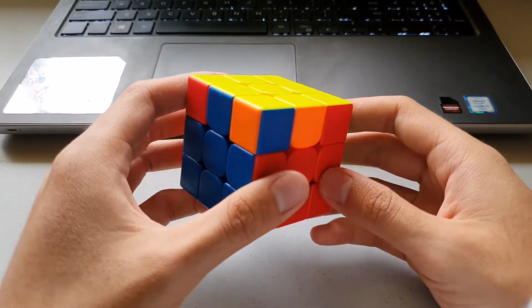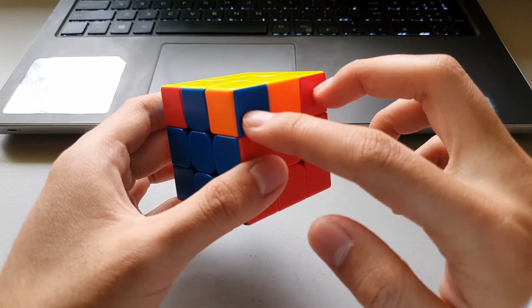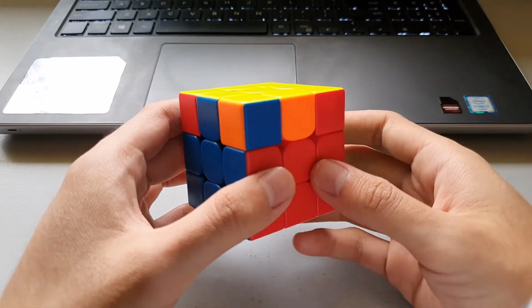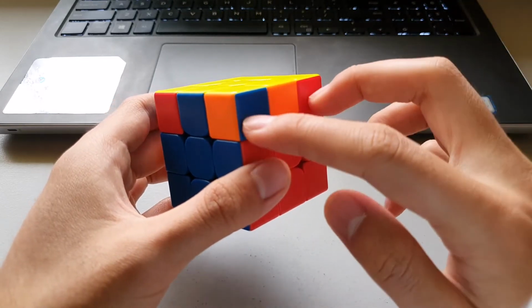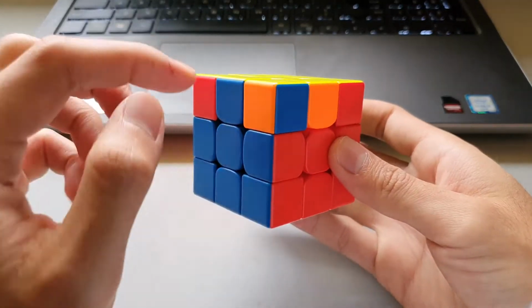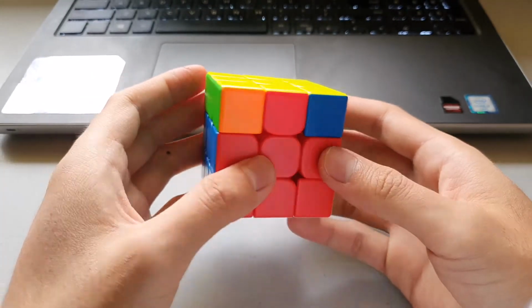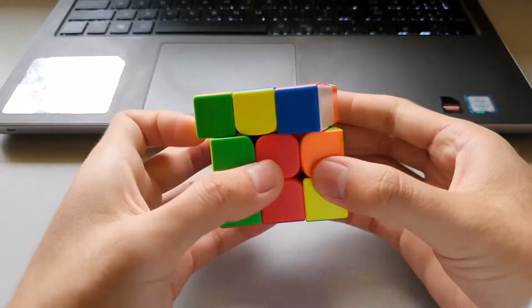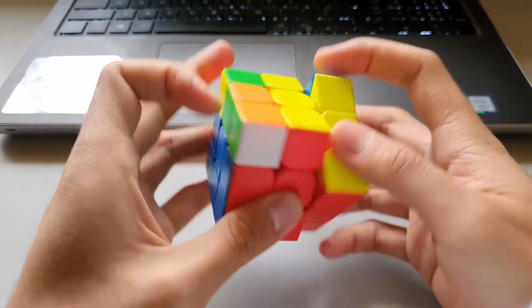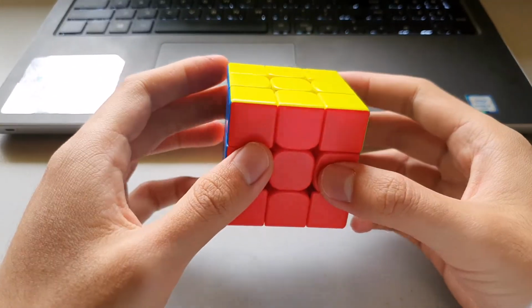So with an E Perm, there's never going to be an adjacent set of headlights anywhere around the cube. So as soon as you see an adjacent pair of headlights and you see similar patterns to the E Perm, it's most likely going to be an F Perm. And that's why they call it the F Perm.